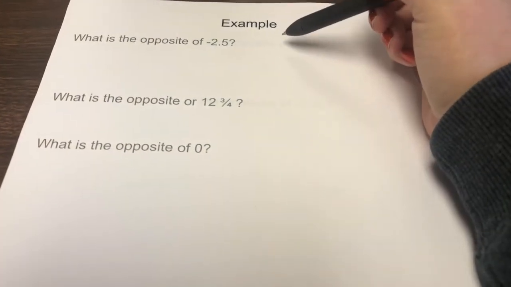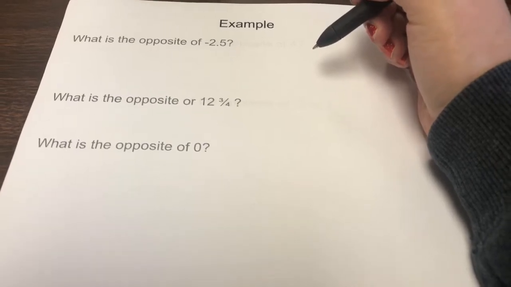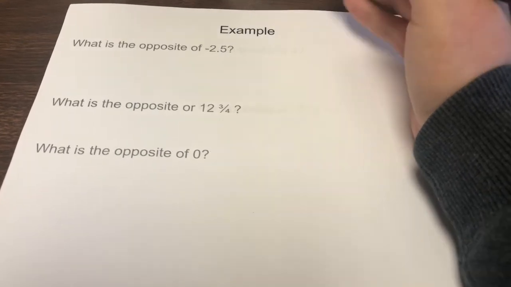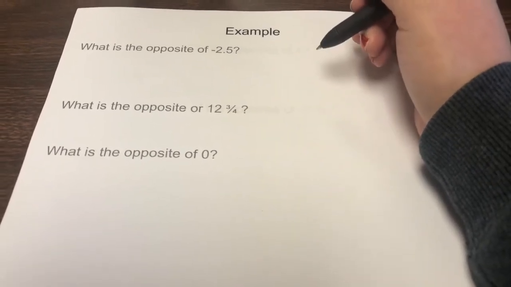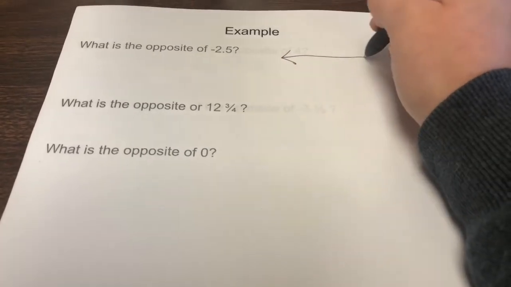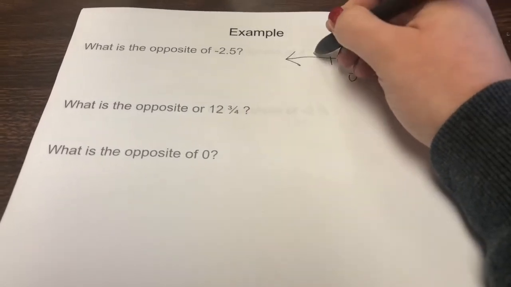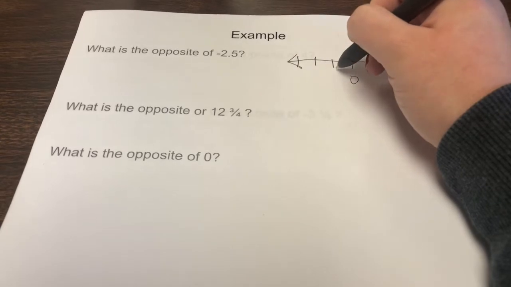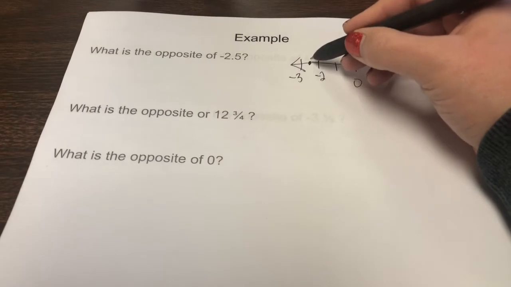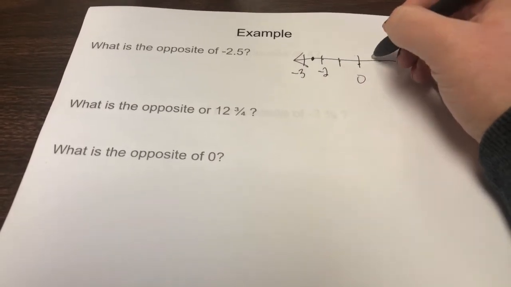Now we're going to look at finding the opposites of rational numbers. These are decimals, fractions, mixed numbers, whole numbers. Even with that negative sign, it is still a rational number. What is the opposite of -2 5/10? If I had a number line, we know that -2 5/10 would be between -2 and -3. So I go half a place, then 1 and 2, so 2.5 places to 0.